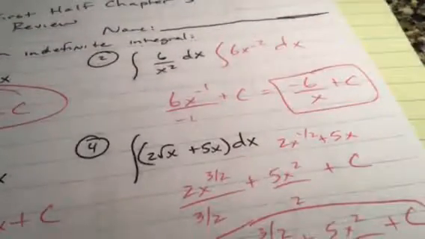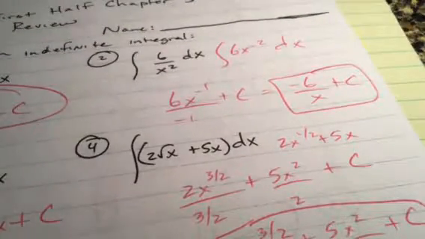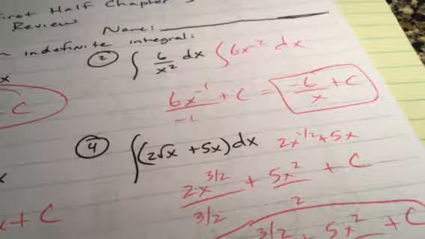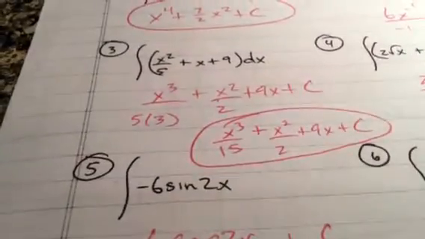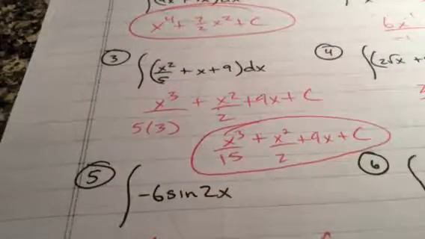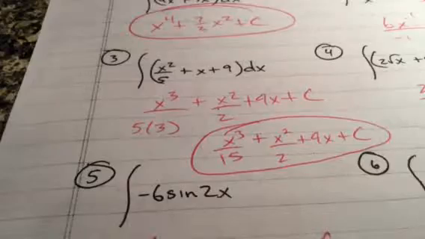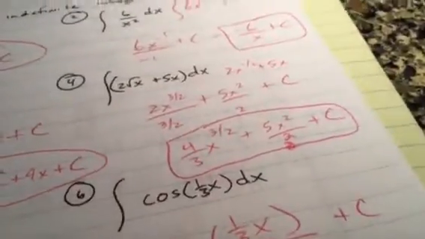Should write 6 over x squared as 6 times x to the negative 2. Add 1 to the power, divide by negative 1. There we go. And number 3, pretty self-explanatory. Raise it to the third, then divide it by 3 as such. Don't forget about C, don't forget about C.